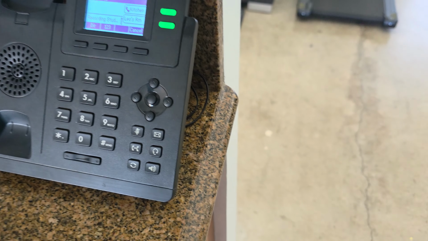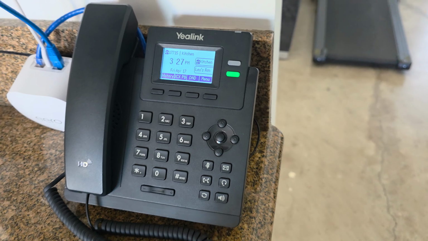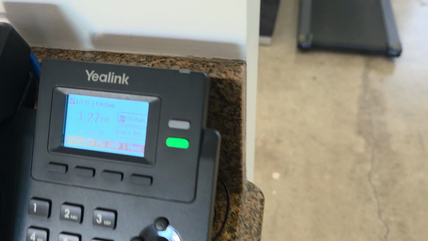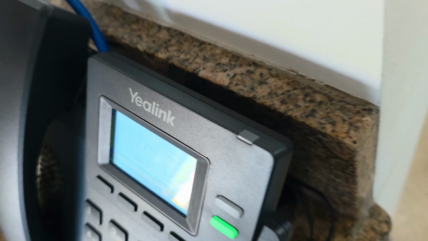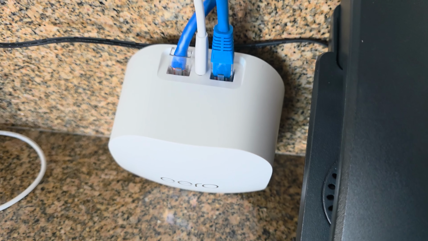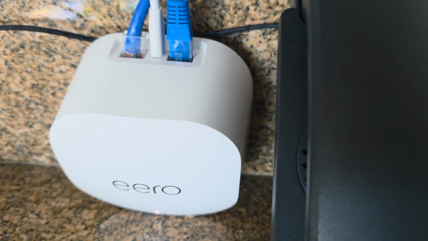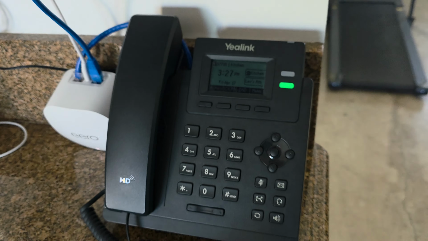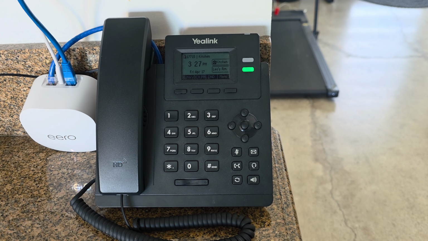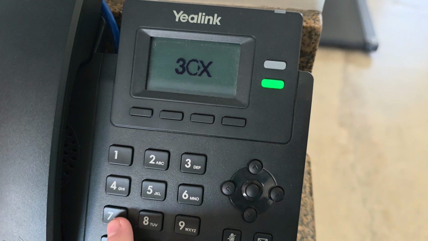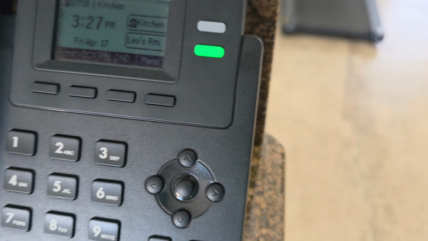Here's the kitchen phone. Nothing's really changed here. This is a Yealink T31P IP phone, which, as you can see, it's kind of a messy setup. It's not perfect. It's connected to this Eero device here in the kitchen that connects into this wall jack here. It's not a great setup. It would look better if it was on the wall, but I just don't want to drill a hole into the wall. So anyways, and then you see the 3CX logo.